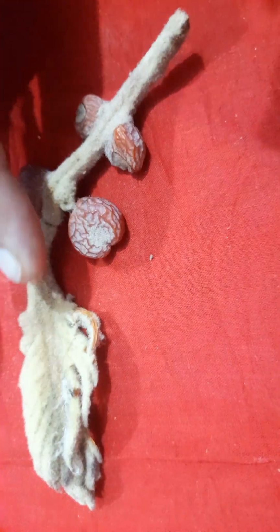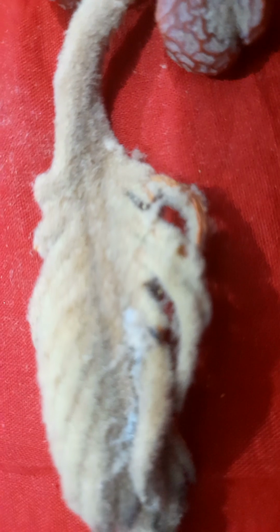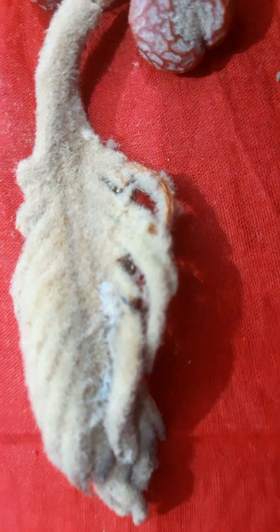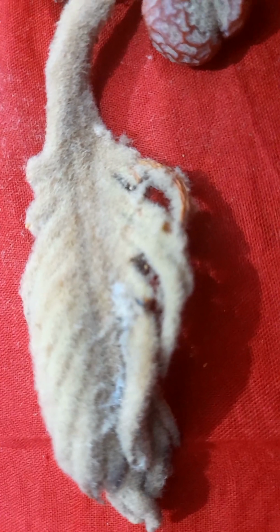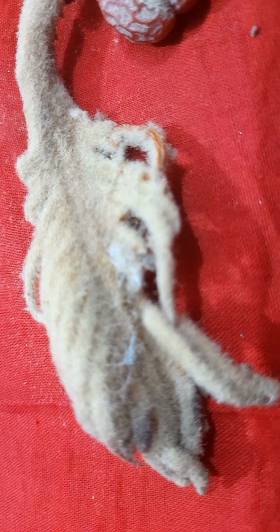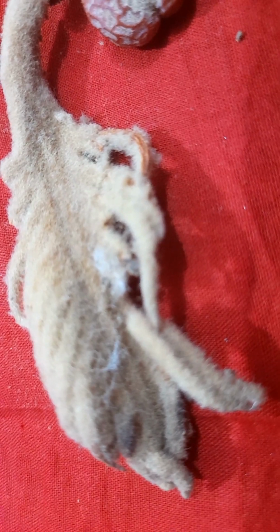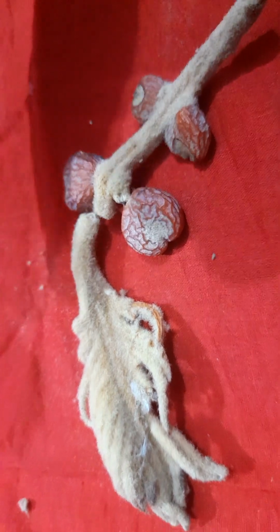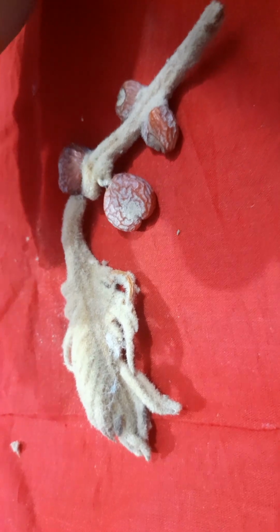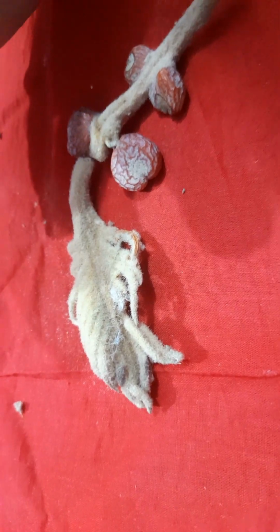You can see here this is a flat structure. This flat broad leafy portion, can you see here? This is the flat leafy portion and is lobed. You can see here the lobes. Can you see this lobe? Here I can show you this lobe, this lobe. So many lobes you can see here. That means the megasporophyll has a flat part at the top.